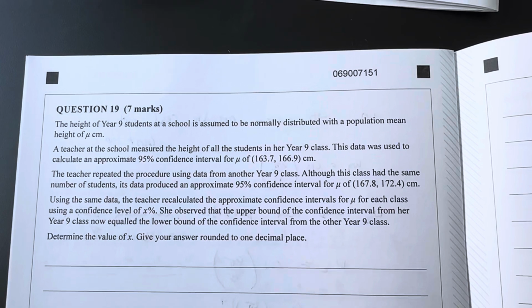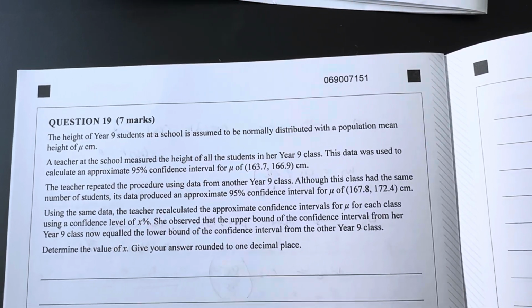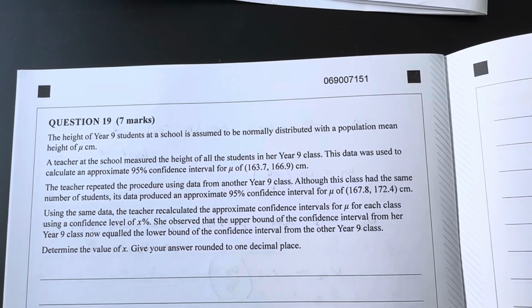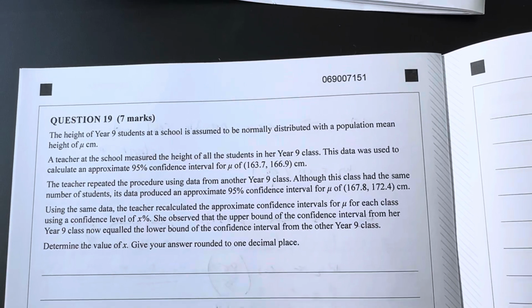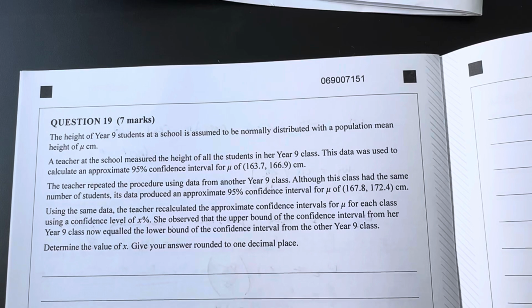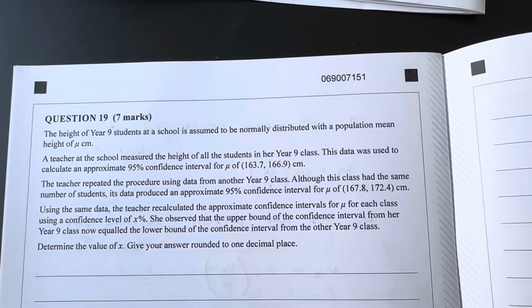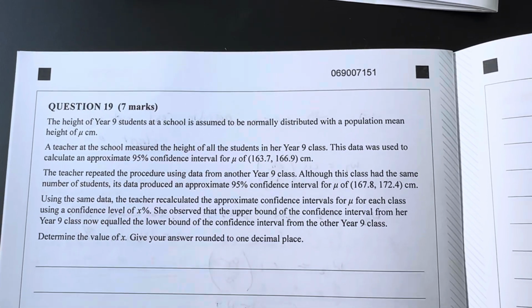Using the same data, the teacher recalculated the approximate confidence intervals for each class using a confidence level of X%. She observed that the upper bound of the confidence interval from her Year 9 class now equaled the lower bound of the confidence interval from the other Year 9 class. Determine the value of X, giving your answer rounded to 1 decimal place.